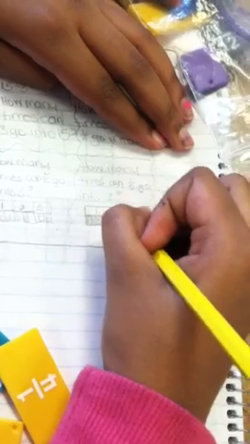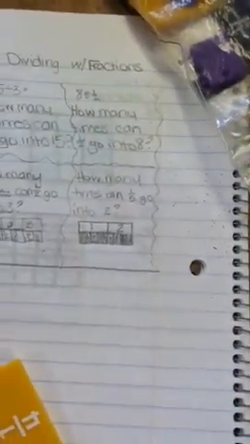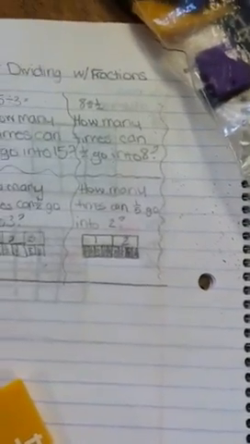Yeah, that's one. So you're trying to draw this picture beforehand? So 2 divided by 1/5 equals what? 10. Good job.